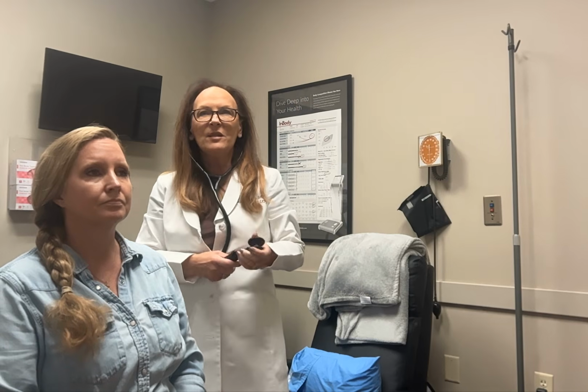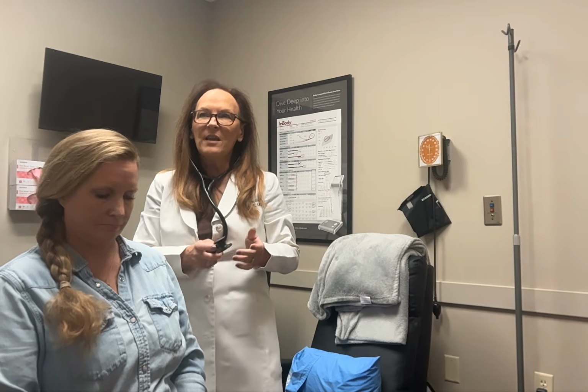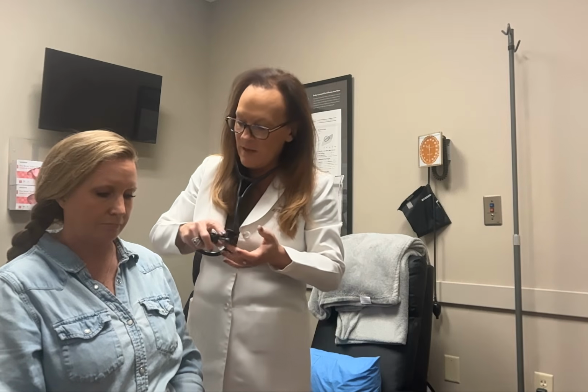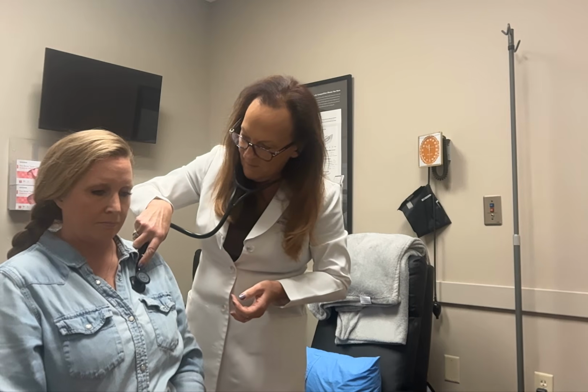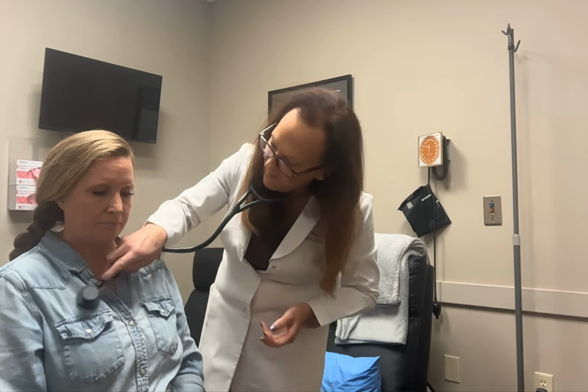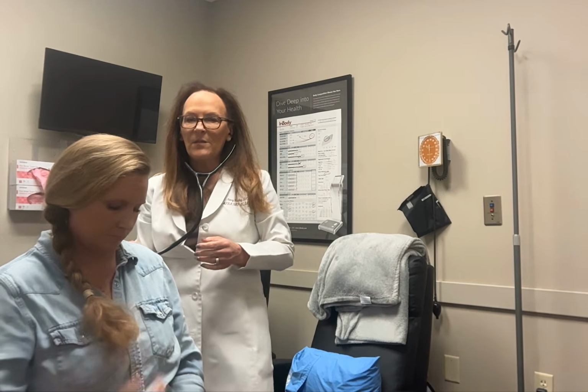Next, I'm going to auscultate the anterior chest for lung sounds, beginning in the intercostal spaces, and make sure that the breath sounds are clear bilaterally. Good deep breath. Again. All right. Intercostal spaces are clear, both sides.